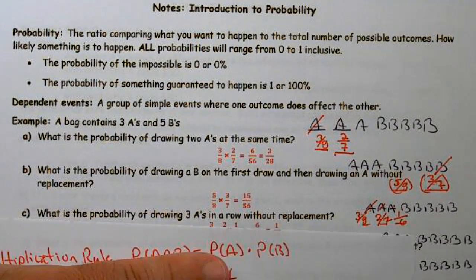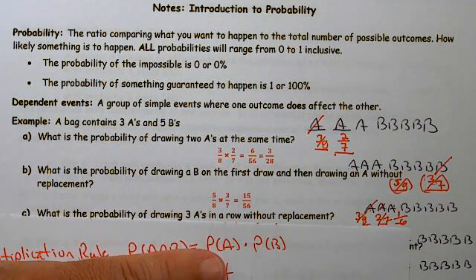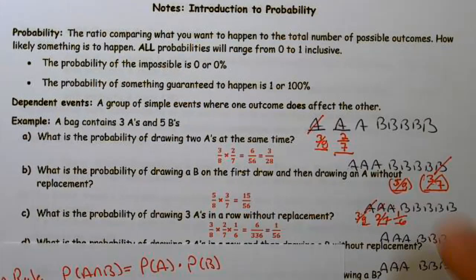And so because I made the adjustment, I can multiply them. Technically, it wasn't independent to begin with, but I made an adjustment. And because we made the adjustment, they are now independent events. So with 3 A's, we ended up having 3/8 times 2/7 times 1/6.